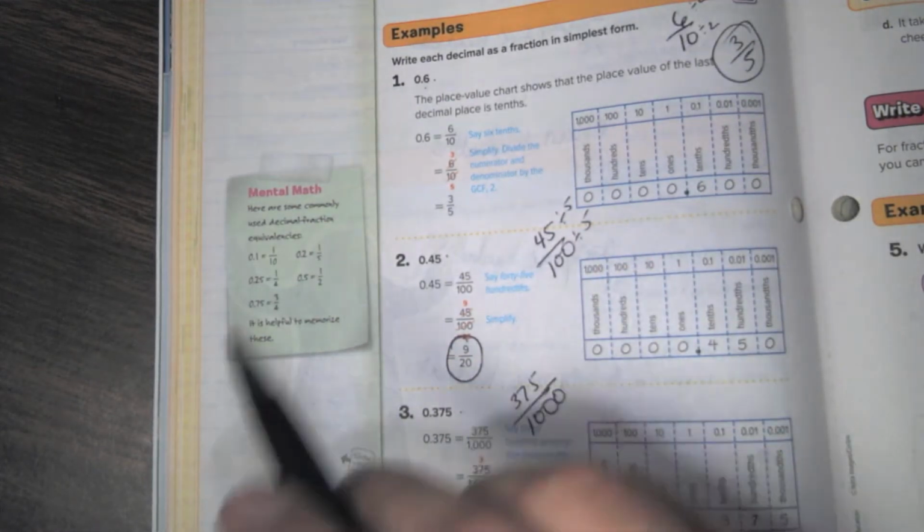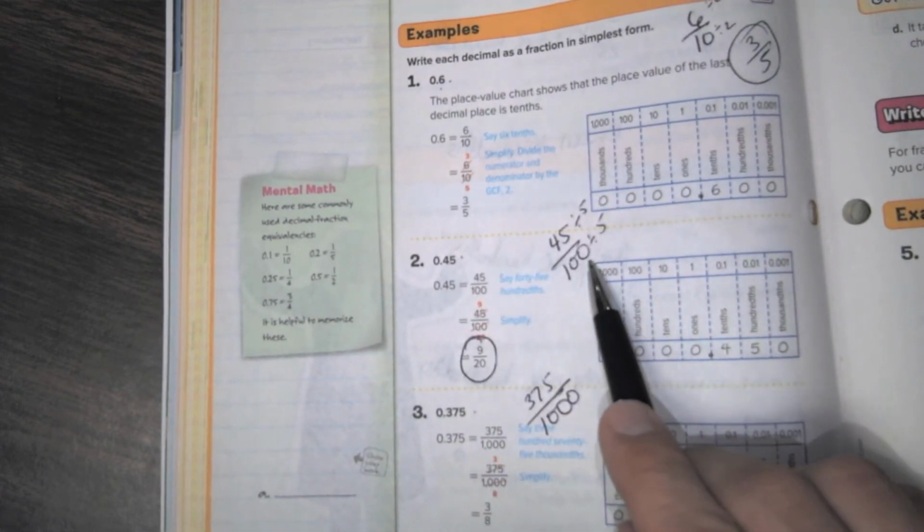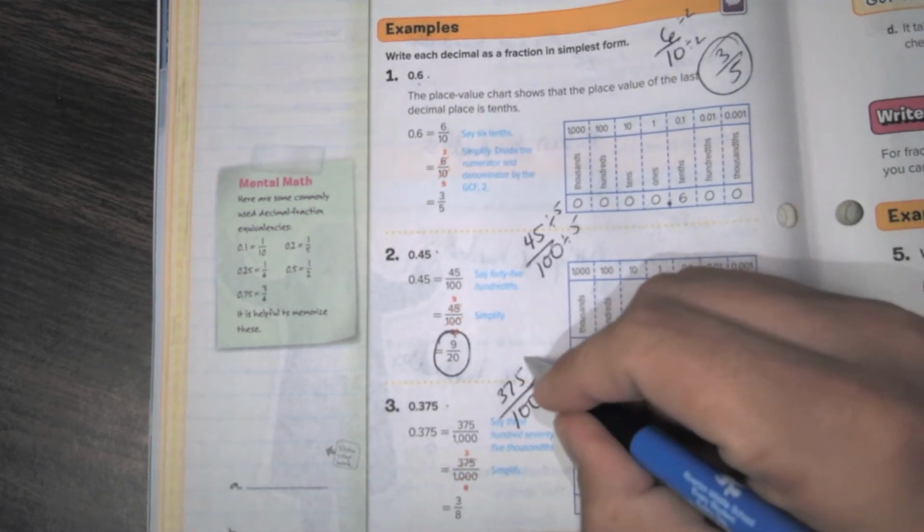Since this is in the tenths position, it goes over 10. Hundredths position, over 100. Thousandths position, over 1,000. Then when you simplify, you divide 125 out of both, and you get 3/8.